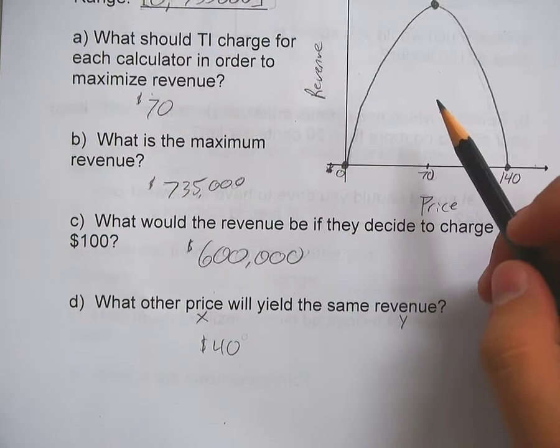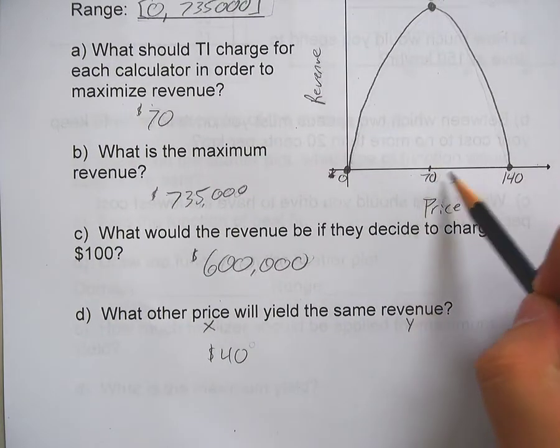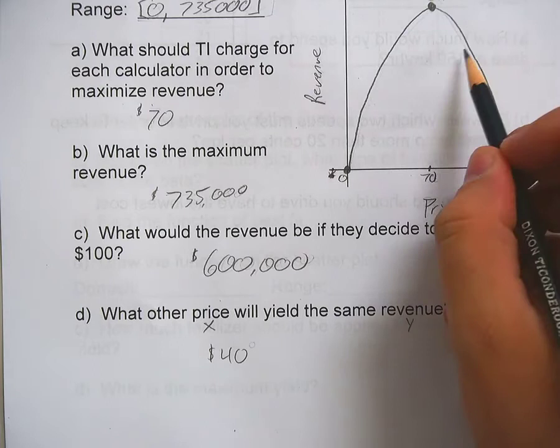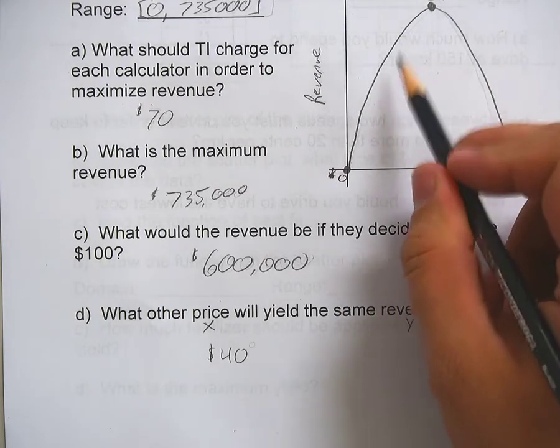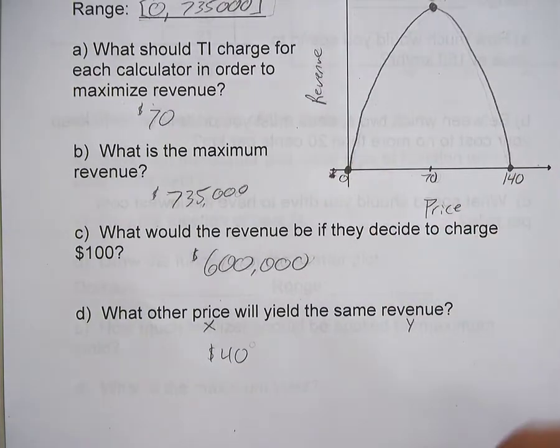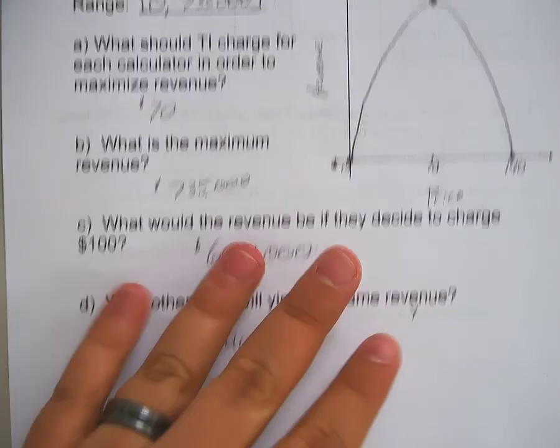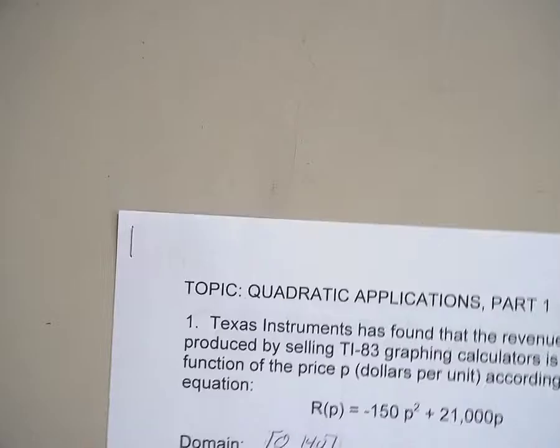Now that makes sense to me because $30 more would be 100 and I'd be up here. $30 less than 70, I'd be at the same Y value. So yeah, makes sense to me. All right, let's go to the next page.